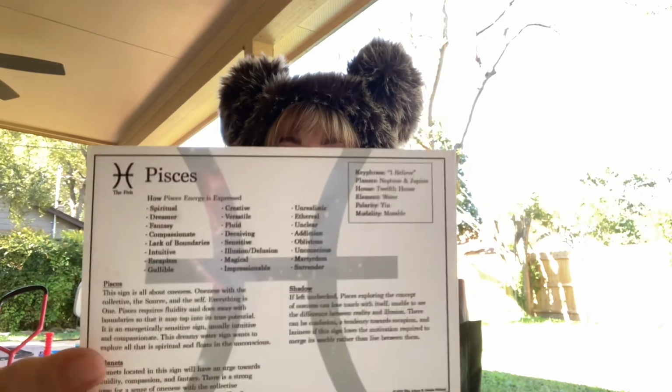Pisces, planets in Pisces. Signs are how energy needs to be expressed. So Pisces expresses itself in a fluid way. It also dissolves. It also lacks boundaries. So it's very fluid. So any planets that fall in Pisces could possibly lack boundaries.